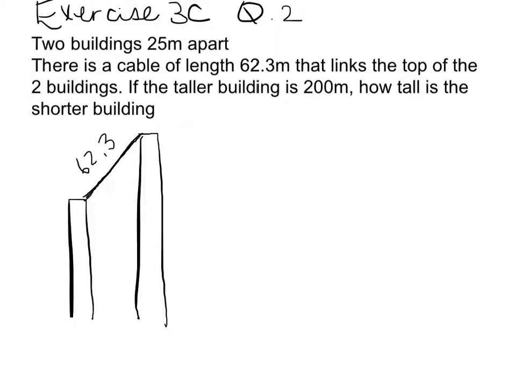Okay. And then the distance between the two buildings, so that distance there is 25 meters because they're 25 meters apart. And then we know the height of the taller building, so we know that that is 200 meters.